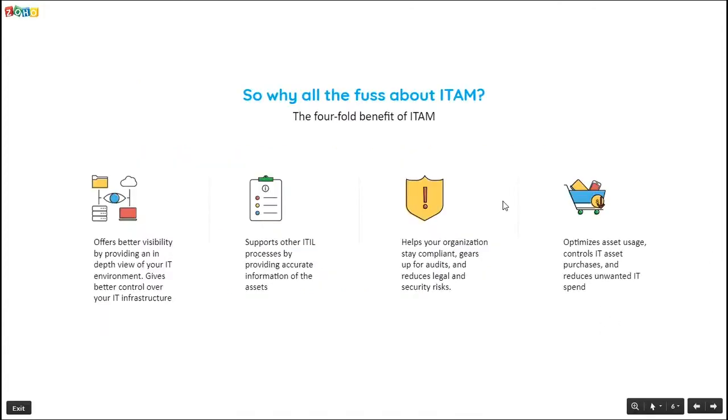So why do all of us fuss about IT asset management? Let's take a look at the fourfold benefits of IT asset management. To start off, you need to understand and have clear visibility on what assets you own in an organization. By assets, I don't just mean the workstation. It includes the workstations, the printers, the scanners, and any type of IT or non-IT asset, including a virtual machine, should be identified and visible in your organization.